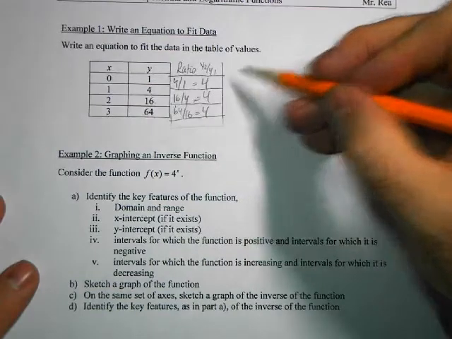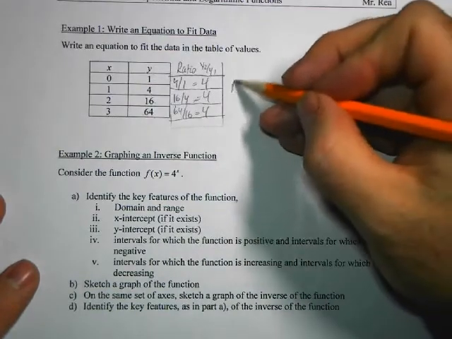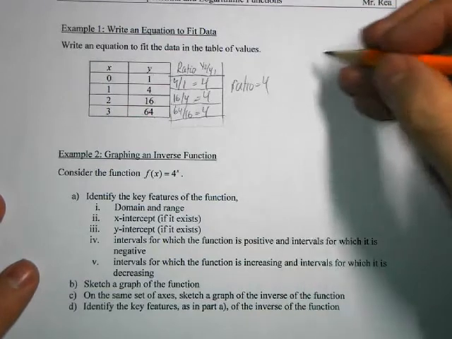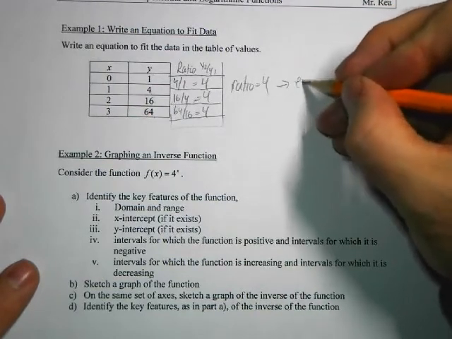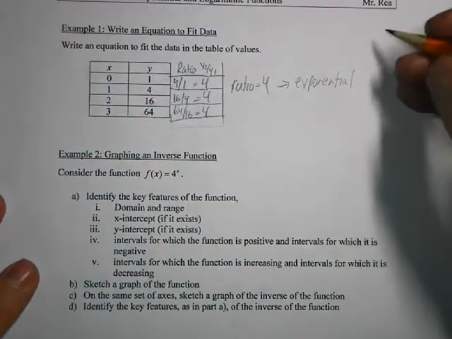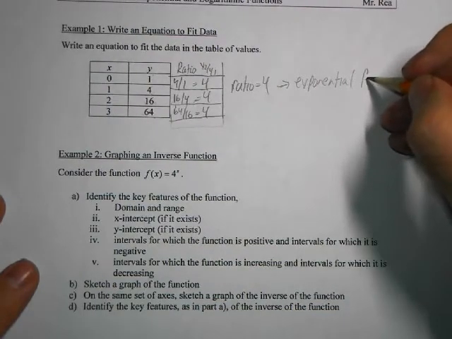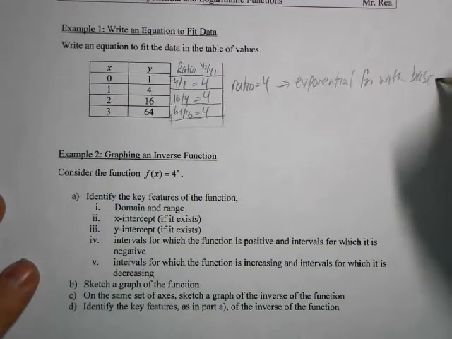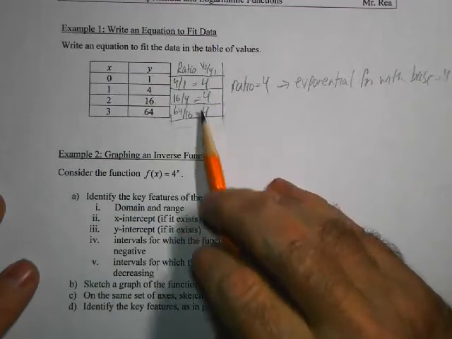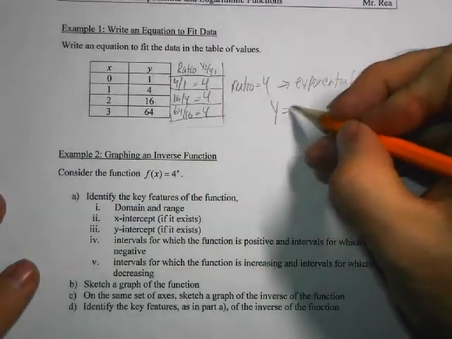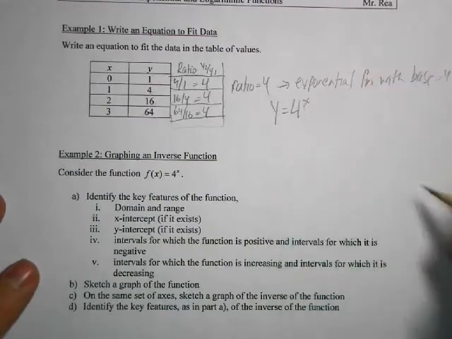So what this tells you is that you have a constant ratio equal to 4, and therefore it's an exponential function with the base equal to 4. The base will be whatever that constant ratio is. So the equation should be y equals 4 to the power x.